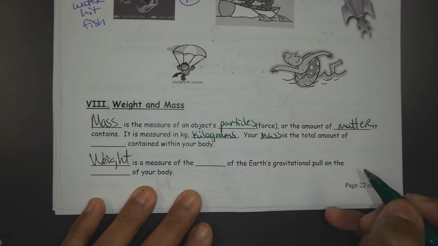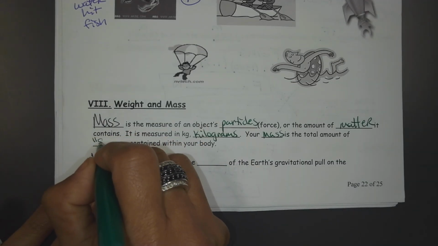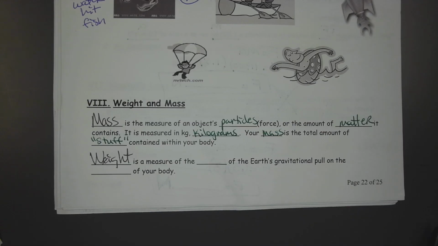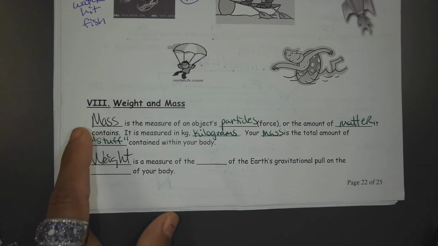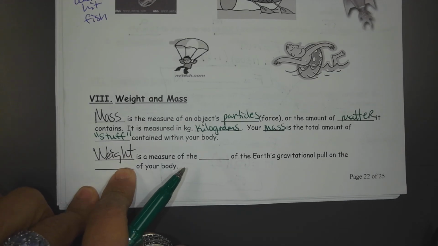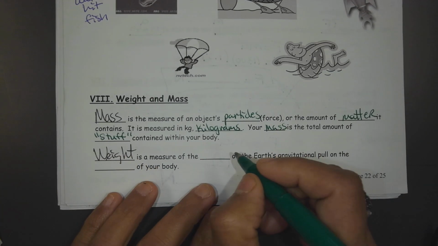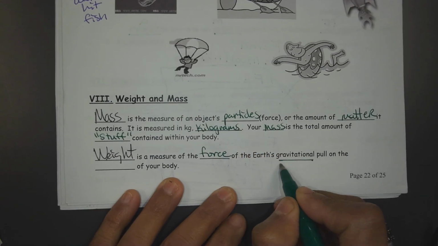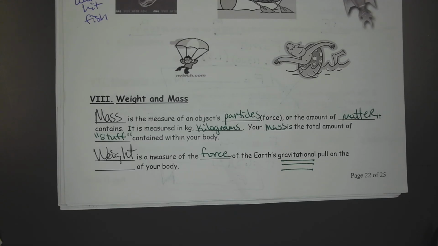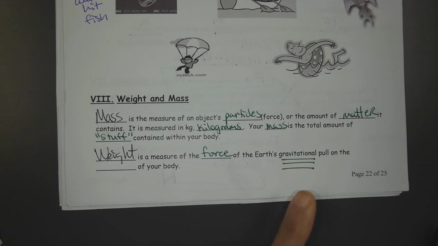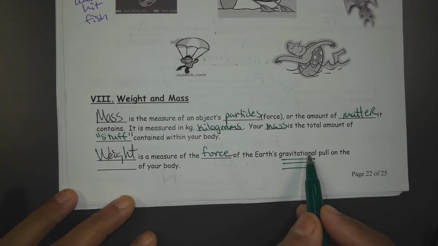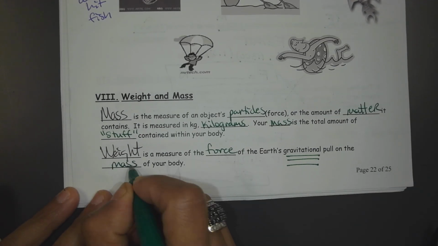Your mass is the total amount of stuff you're made of. Like how much skin and water and cells, all of that that's inside of you is your mass. That is not your weight. Your weight is a measure of the force of the gravitational pull. We so happen to live on Earth, and so for us, it's 9.81. Do you see how those questions with the aliens, they were on Saturn and Jupiter? They had different forces than if they were on Earth, because those are different gravitational pulls. So it's due to the amount of gravitational pull on the mass of your body.